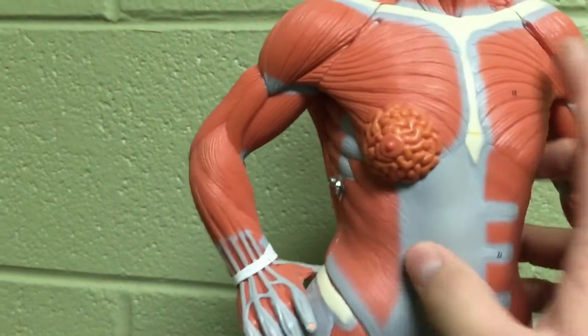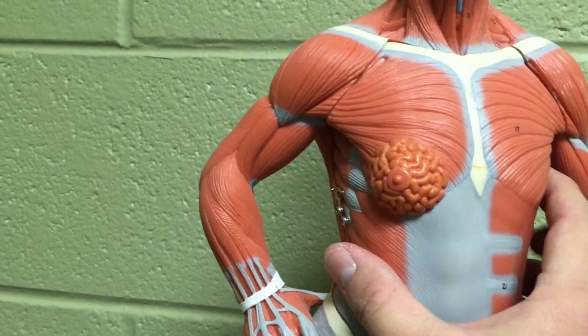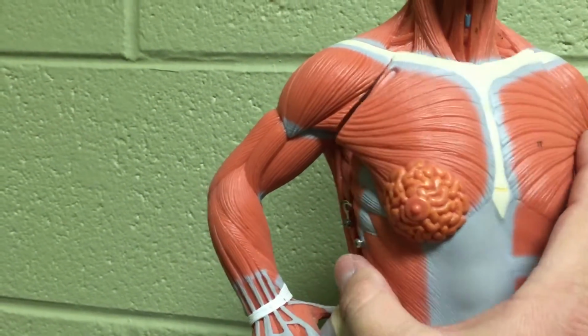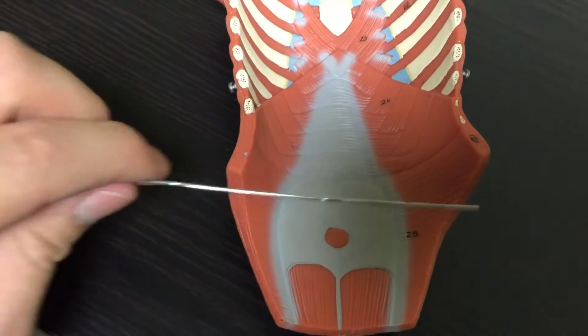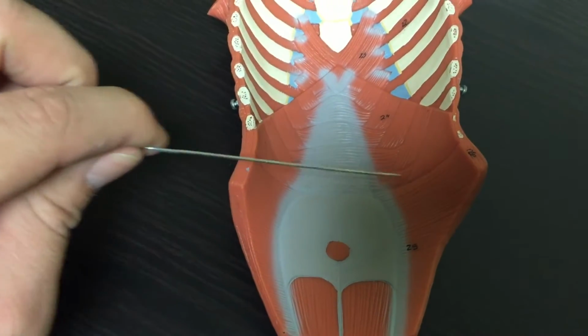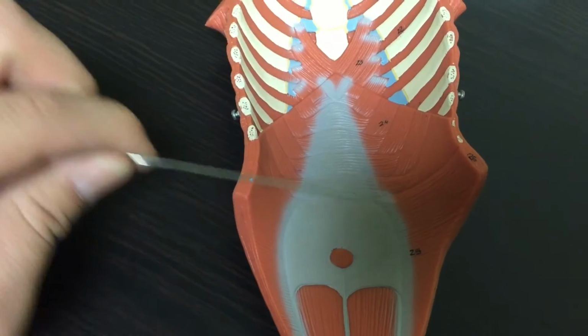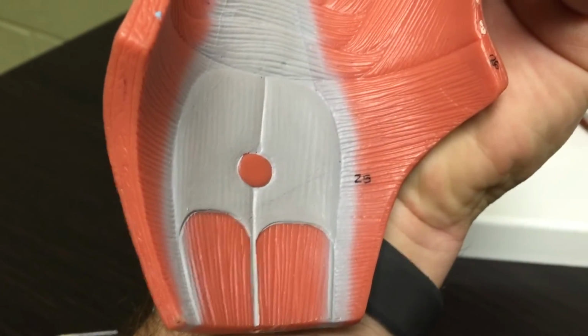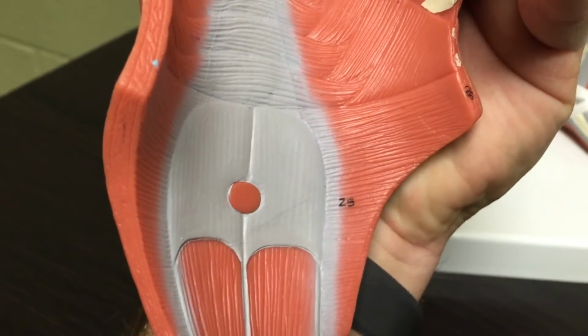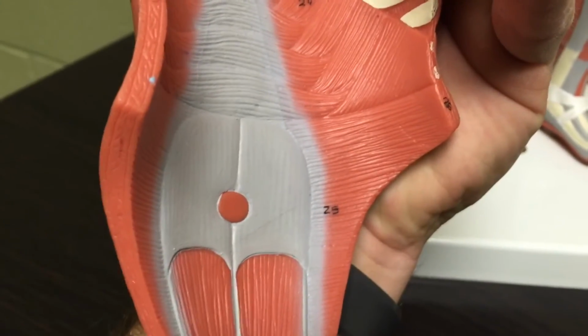Now, since I'm right here, I'm going to pop off the chest, so I can talk about a couple muscles on the inside. What we can see in this view is the transverse abdominis, which is what number 25 is pointing to. Now if I look back here, remember our rectus abdominis, the fibers run vertically, and the transverse abdominis muscles run horizontally, and the transverse abdominis is deep to the rectus abdominis.